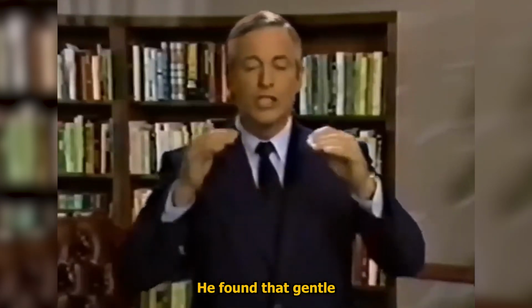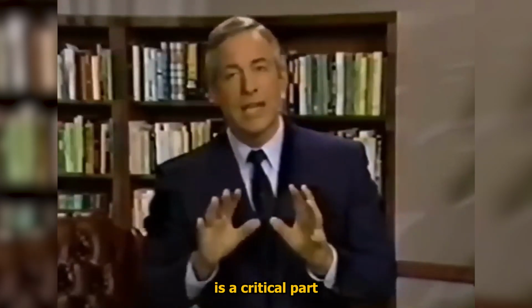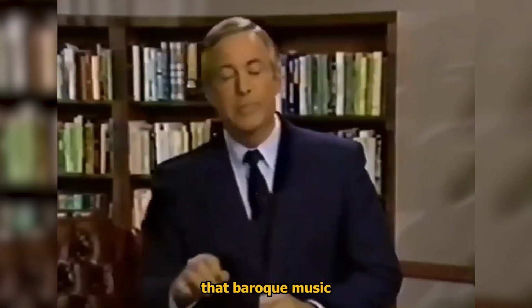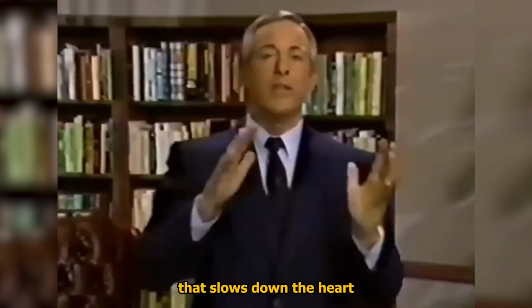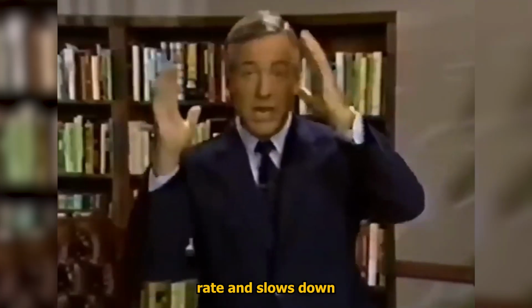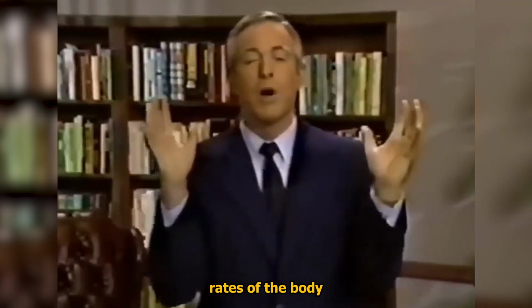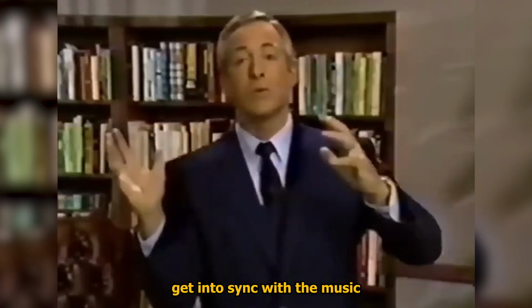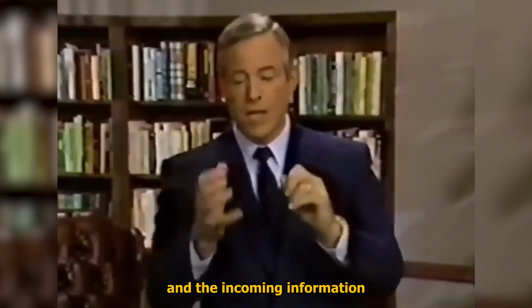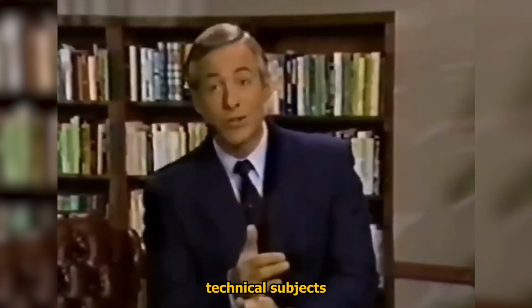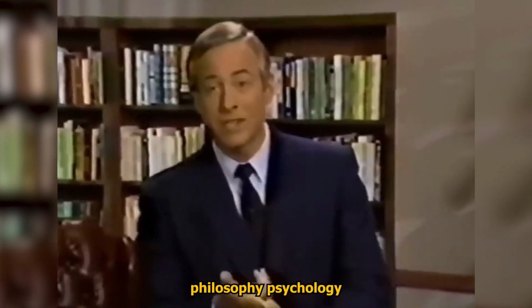He found that gentle classical music is a critical part of this learning. That Baroque music, the 60-beat Baroque, slows down the heart rate and slows down the brainwave activity rate so that the body and the mind get into sync with the music and the incoming information is critical. You can learn technical subjects, you can learn medicine, philosophy, psychology.